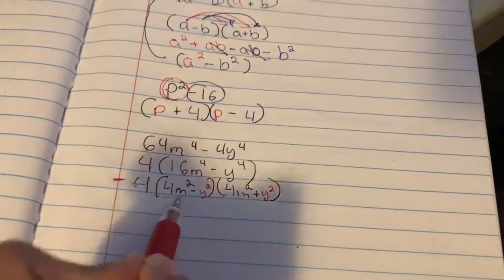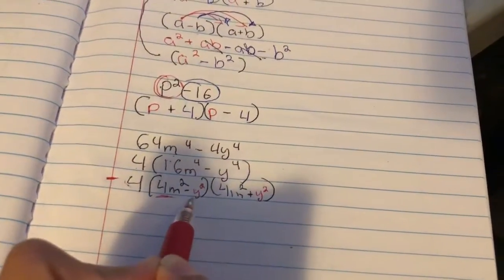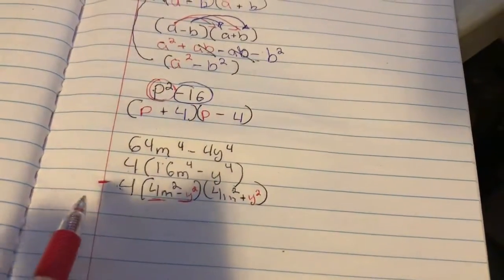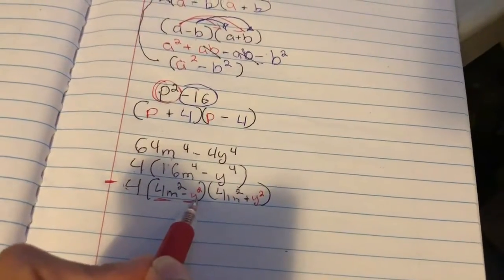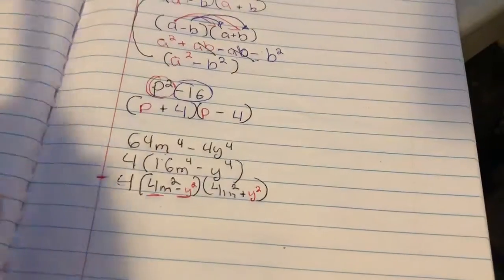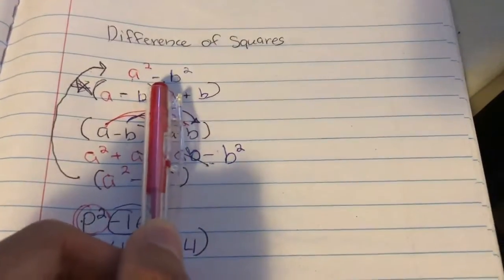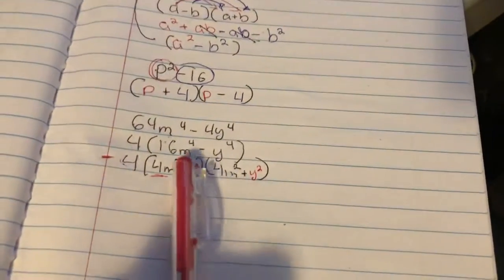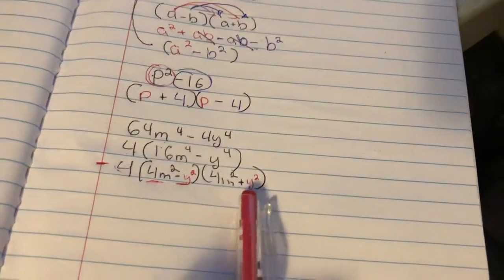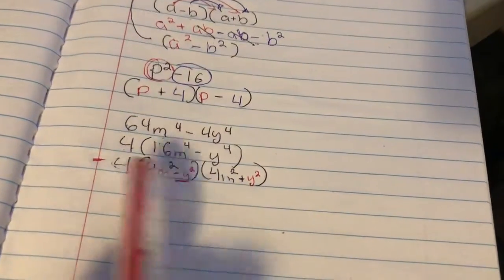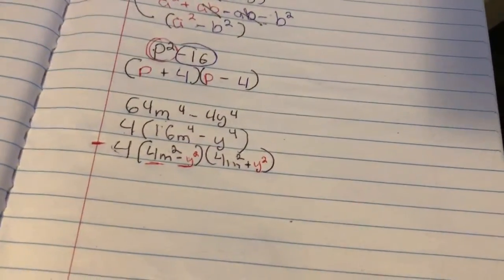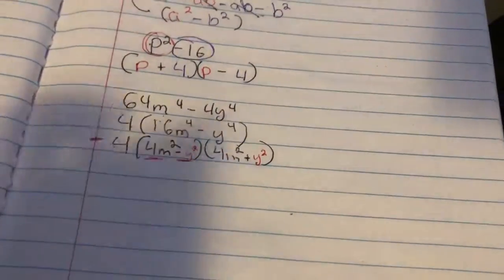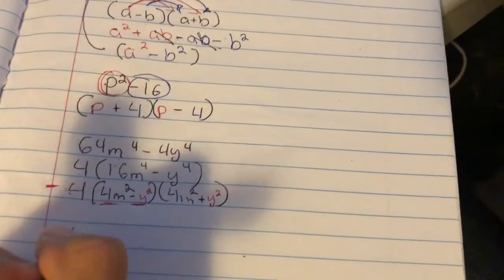This one you can't keep going on because of the plus sign. The formula states that it has to be a minus sign. This one has a minus, so we can still keep going. I'll show you what I mean.